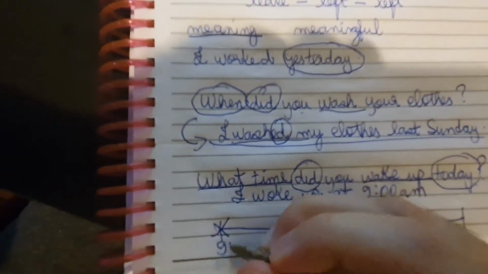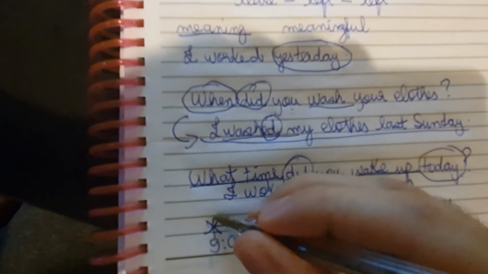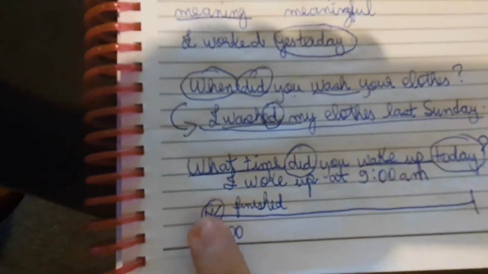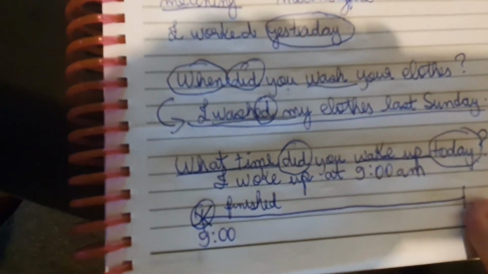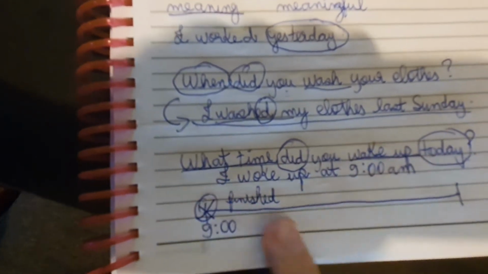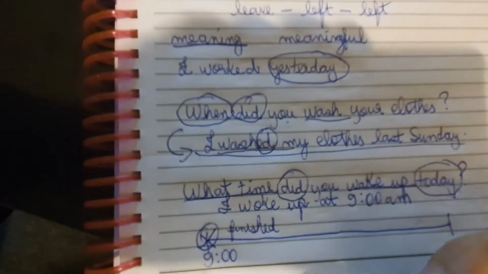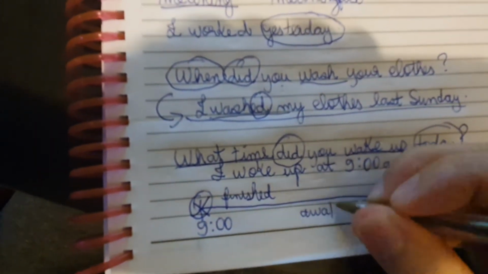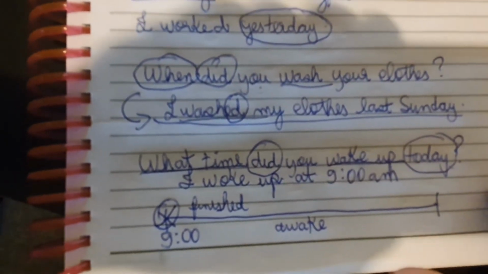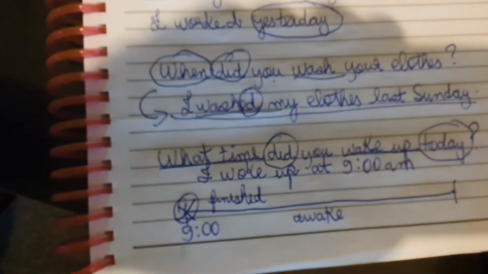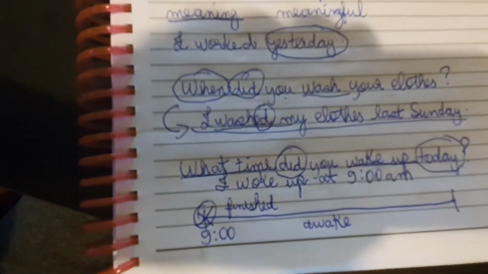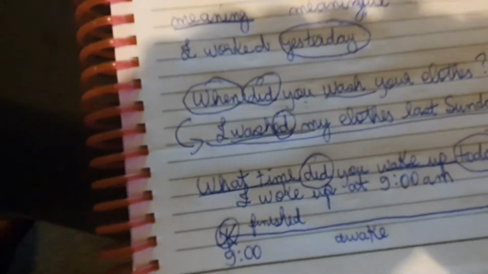You woke up at 9 and it's a finished action in the past. You don't wake up the whole day. You just wake up and then you stay all day awake, doing many things, working, having fun, whatever, okay? So what time and when are very, very common expressions.